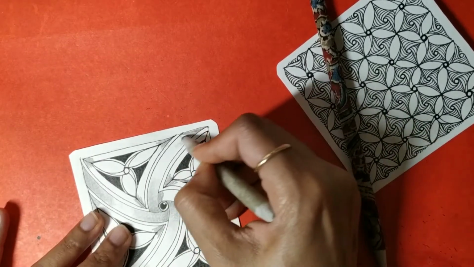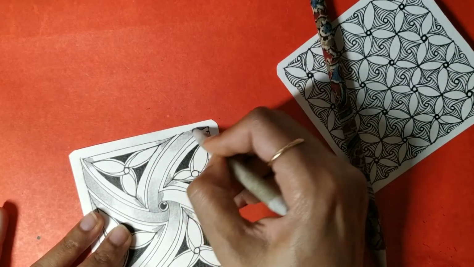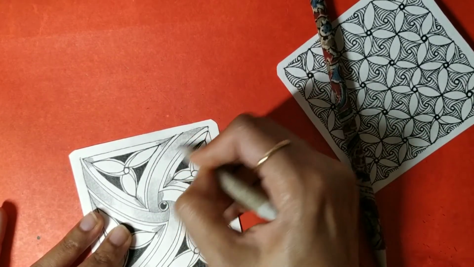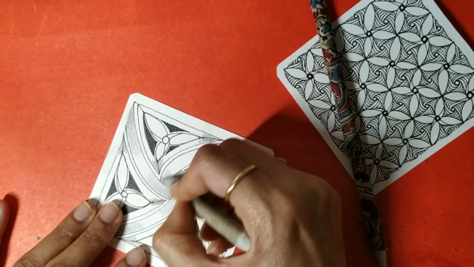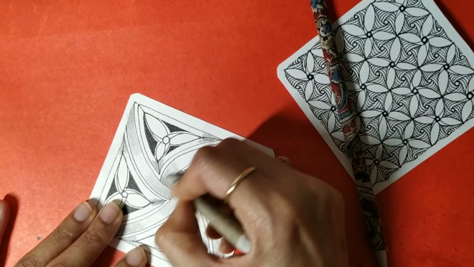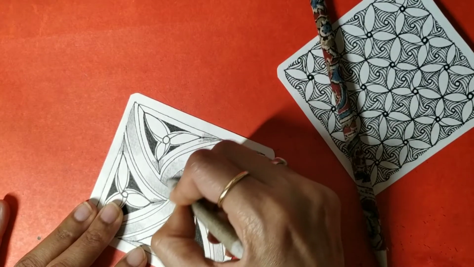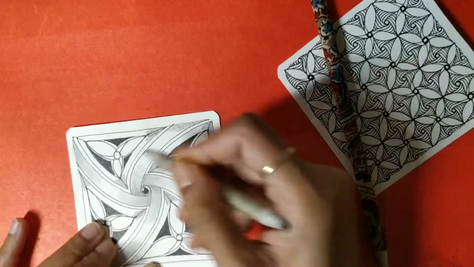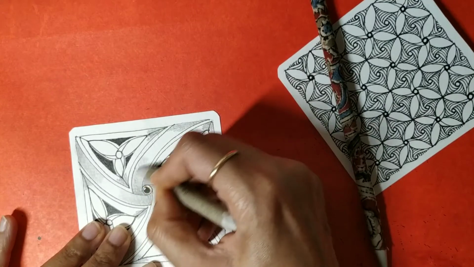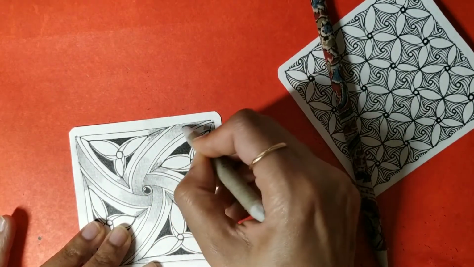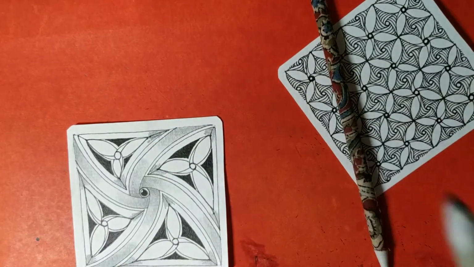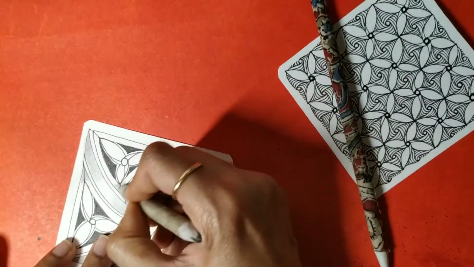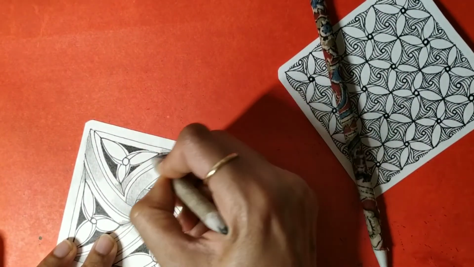Taking towards the center, blending the graphite well. A little darker at the beginning. Like this, right? And then the same thing for the coffered loop also.